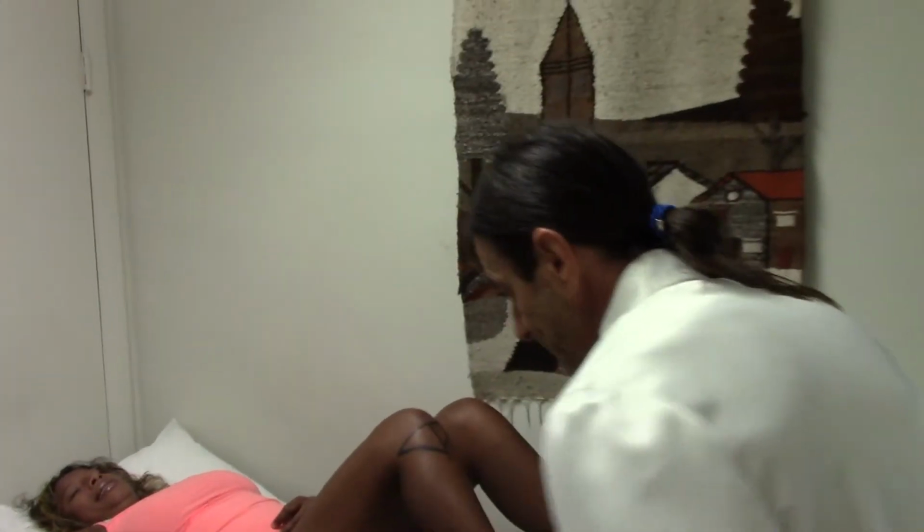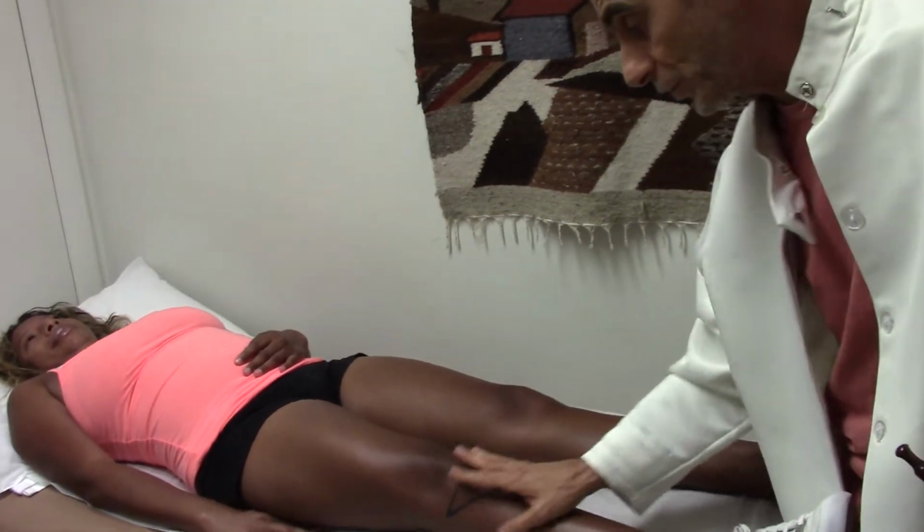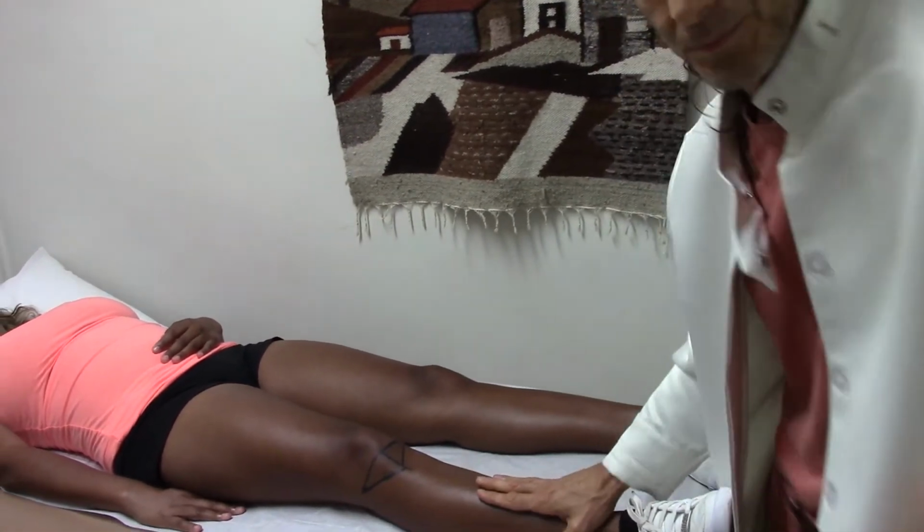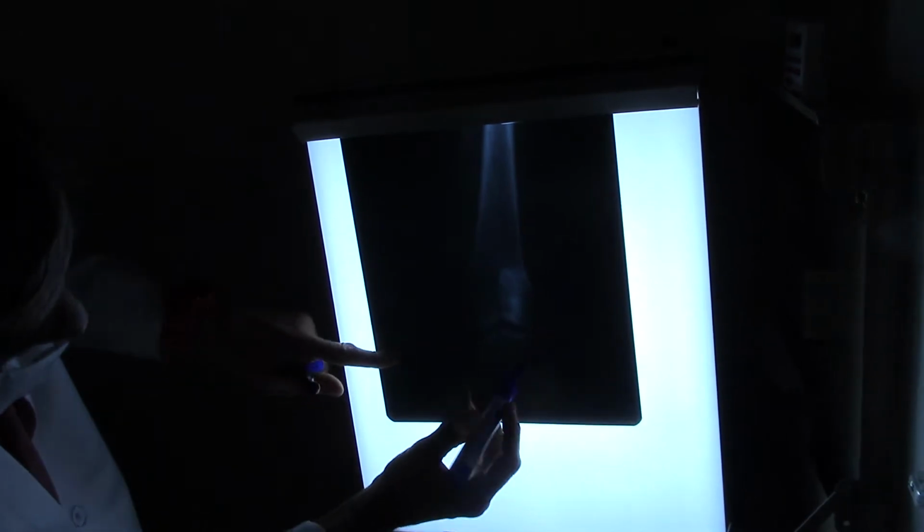Now this is Anna, my assistant. We know from the history of other videos we've done that Anna is in a knock-knee posture. Carlos, let's go here to her x-ray. This is Anna's x-ray right here. This is of her left knee. It's a little bit light, but you can appreciate it here.